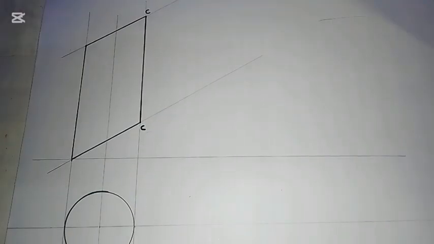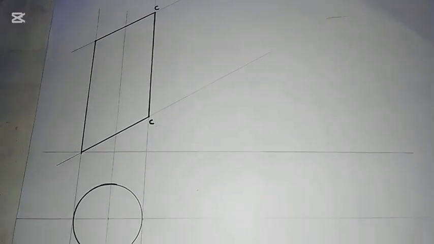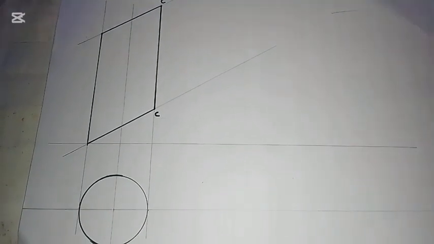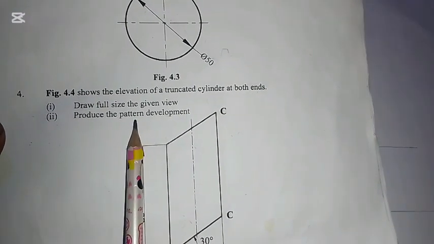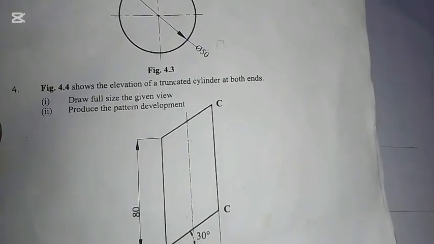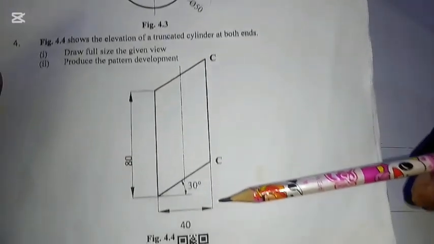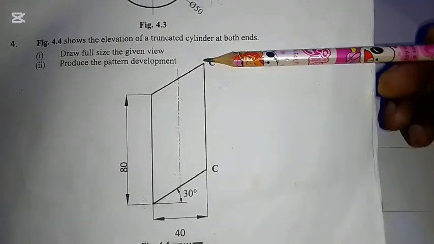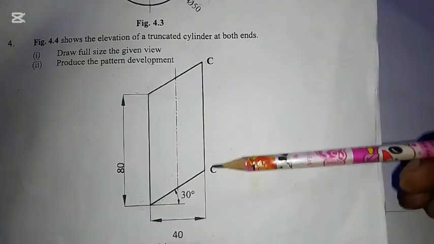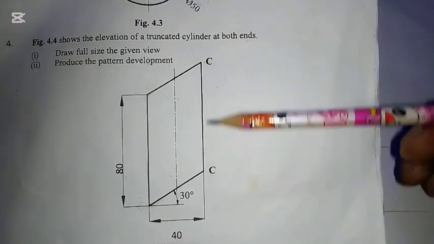So what they want us to do by this Roman figure 2, producing the pattern development, is to open this truncated cylinder up at this point where you have the CC. That is the point we are to use as the seam.